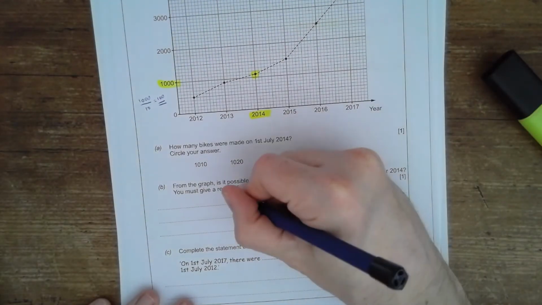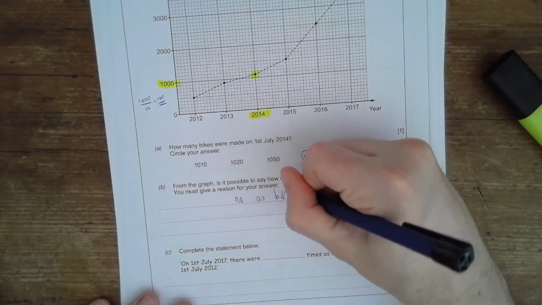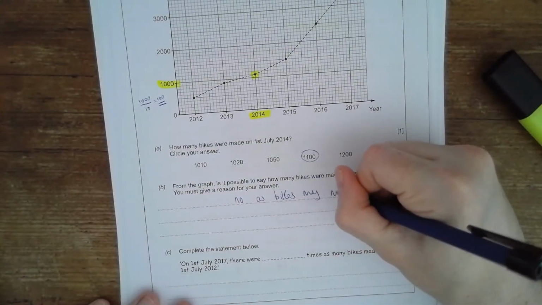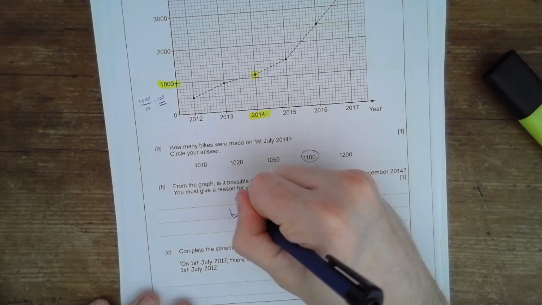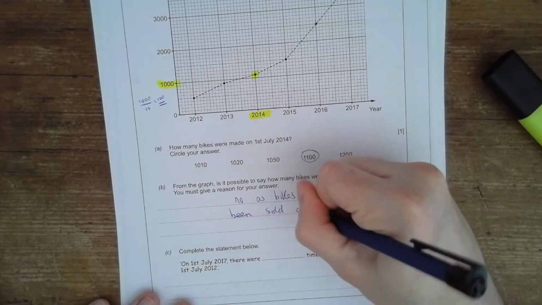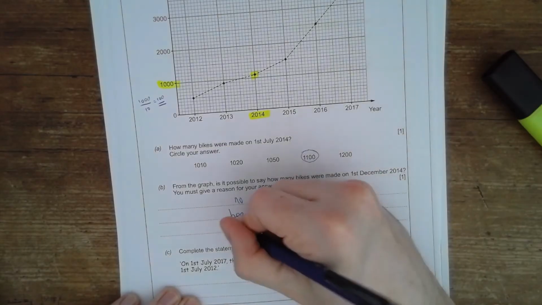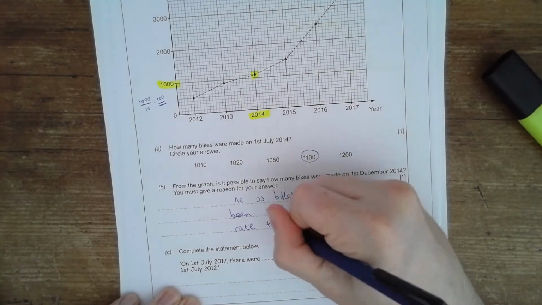So I'm going to say no, as bikes may not have been sold at the same rate throughout the year.